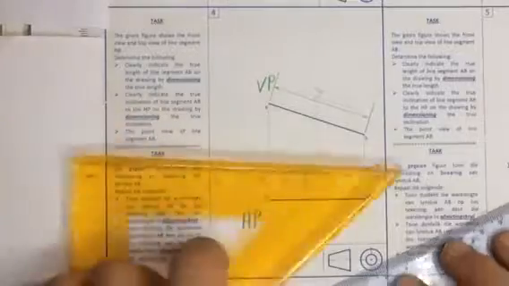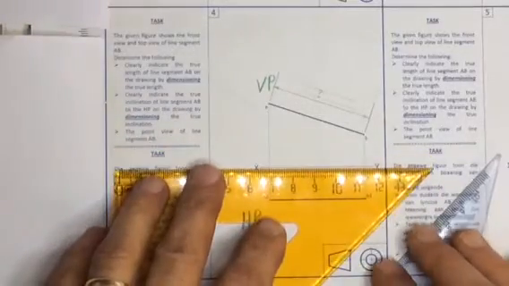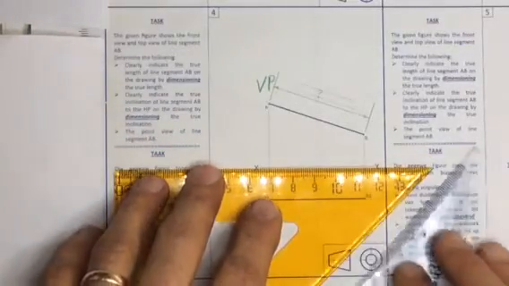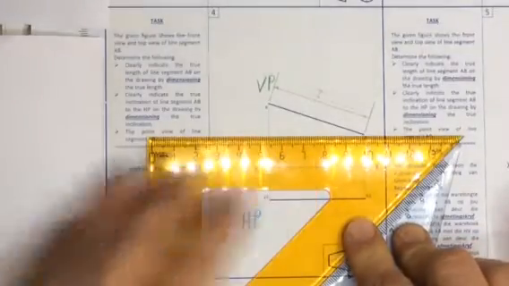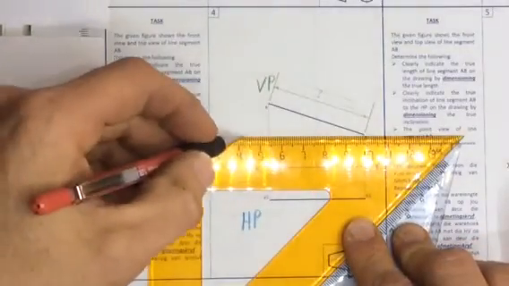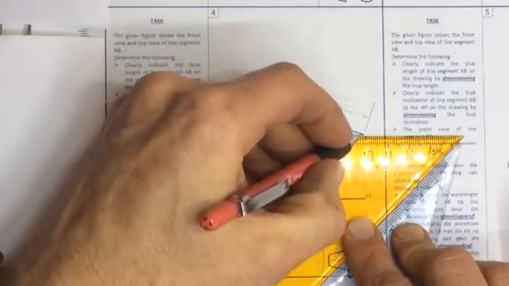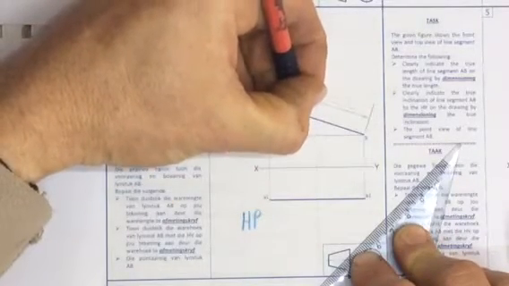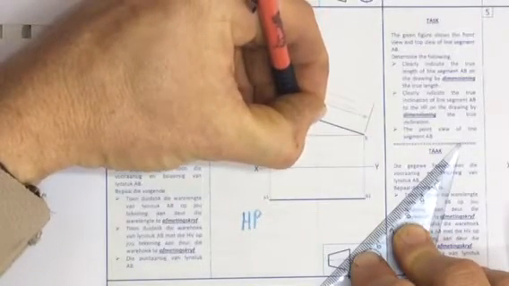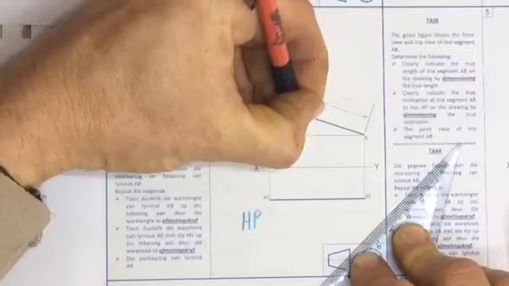What I'd like you to do there is you line up your set square with the xy axis over here. You slide it up until it reaches B, and you draw a line coming across here. Once you've done that, you are to draw a little arc over here with little arrowheads on it.